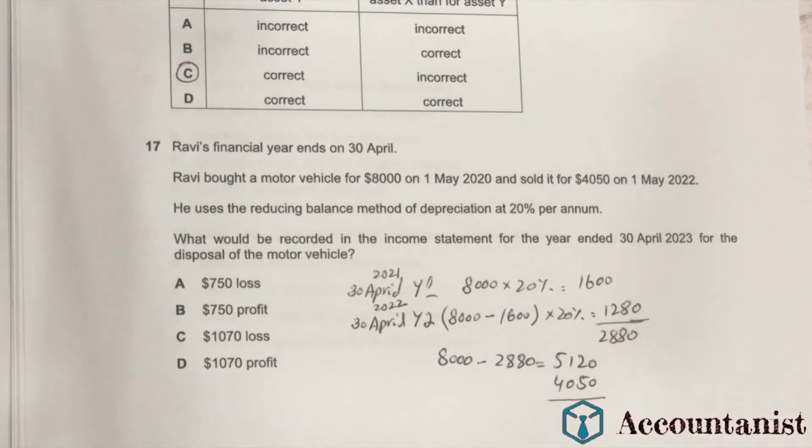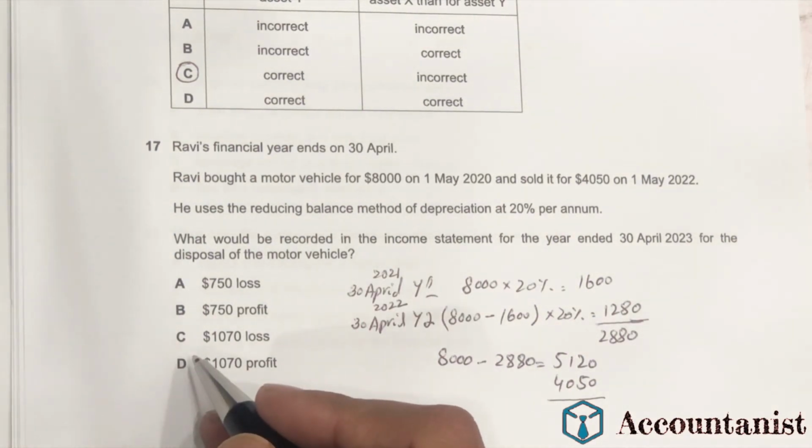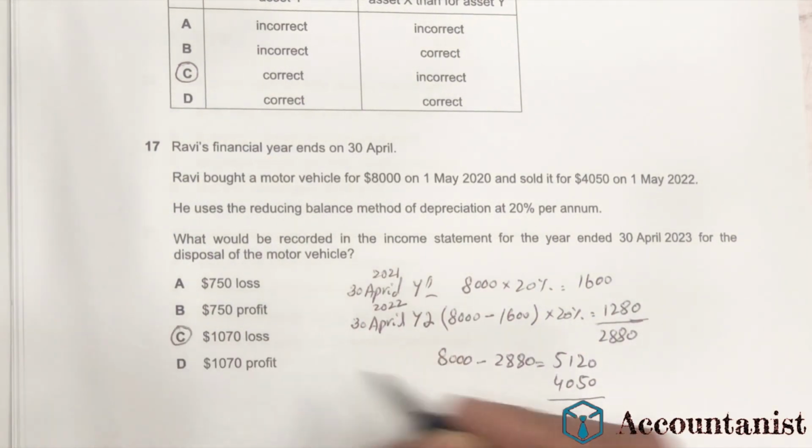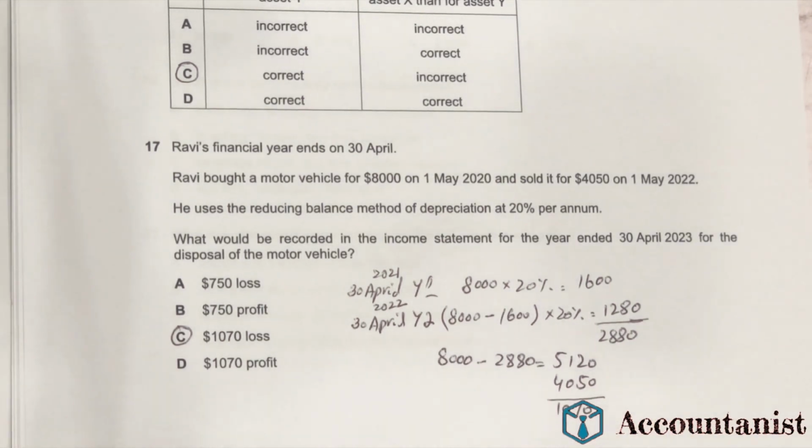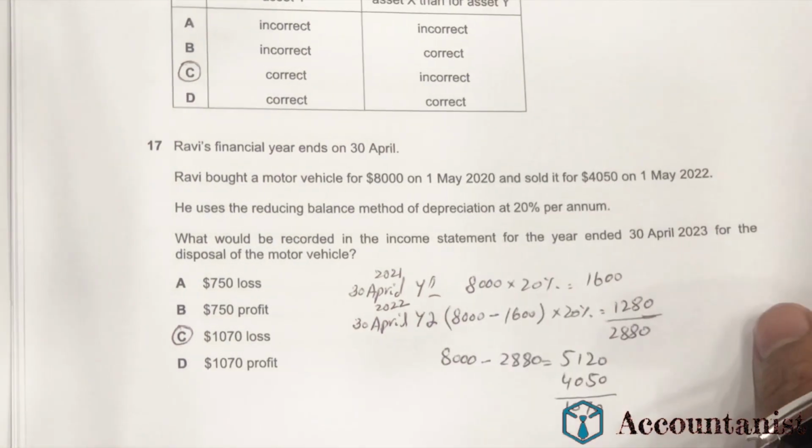So the right option will be option C. Let me write down the answer, 1070. So that's question number 17. Let's move on to the next question.